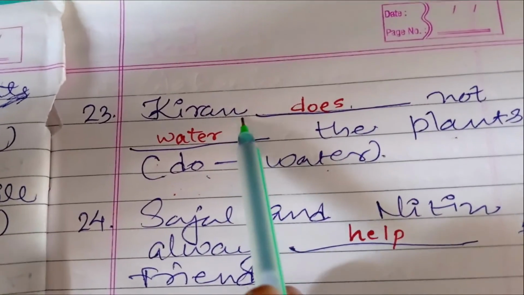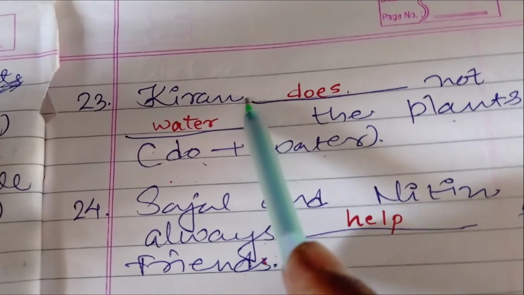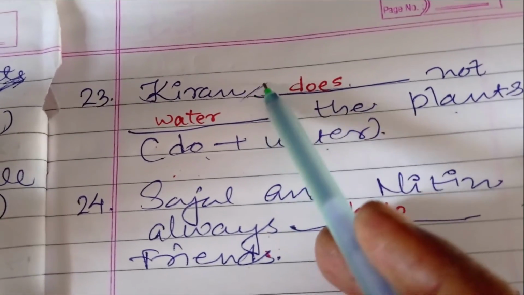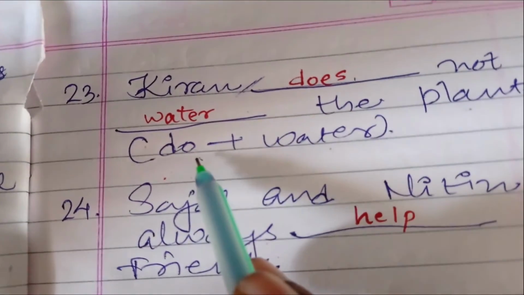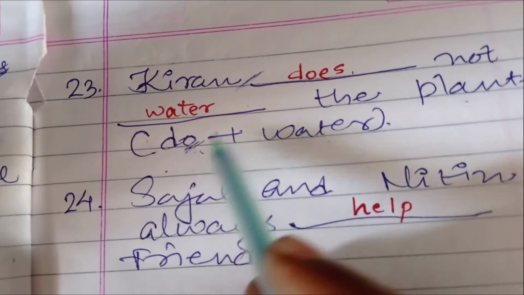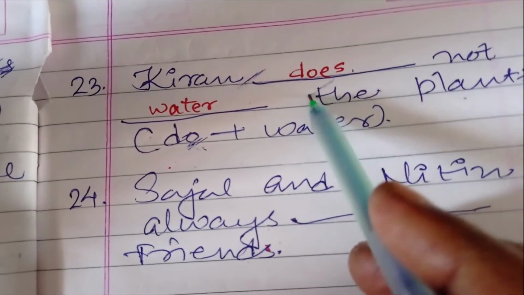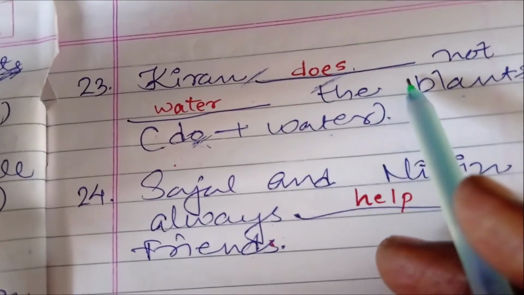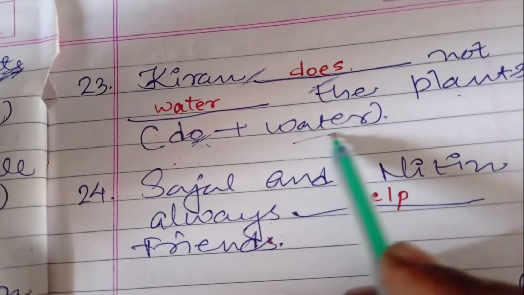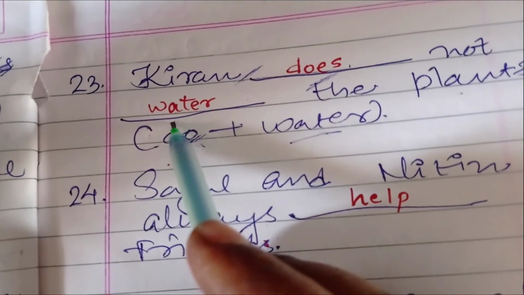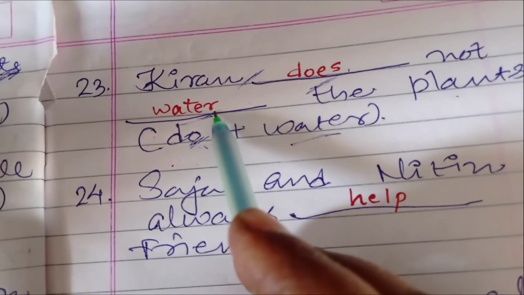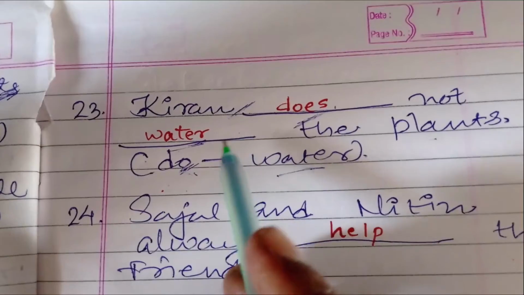Kiran is third person singular, so we have to add es because do ends with the o, so we have added es here. Kiran does not water. First form of the water is water. Water the plants.